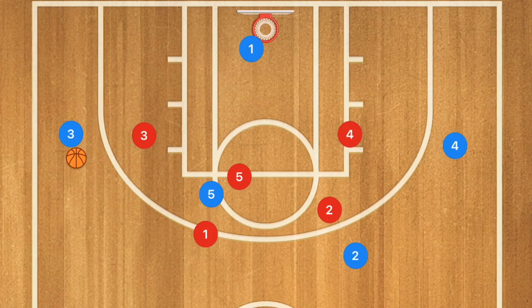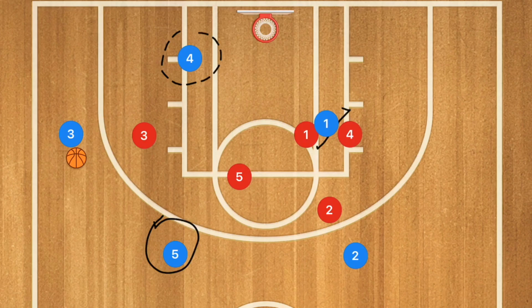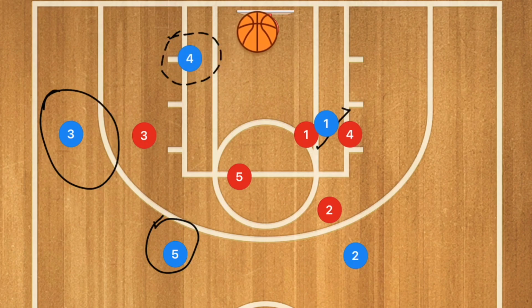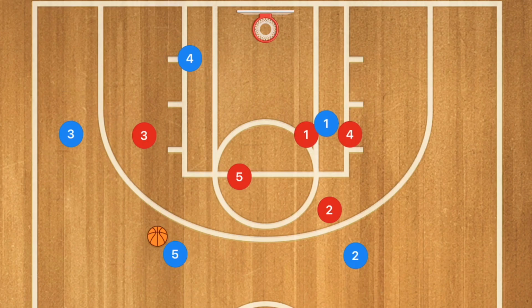What's going to happen here is if he's not open, player 5 is going to pop out, and we're going to have player 4 set a back screen on player 4, and then player 4 is going to be going into that low post. Now player 3 has 2 different options. He can pass to player 4 for a layup, or he can pass to player 5 to swing the ball back around towards this side.